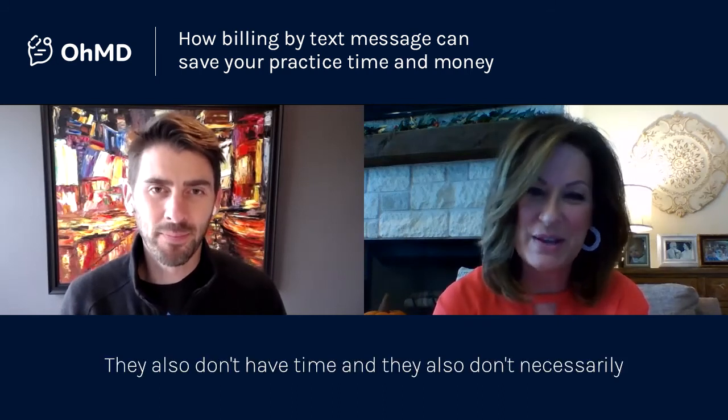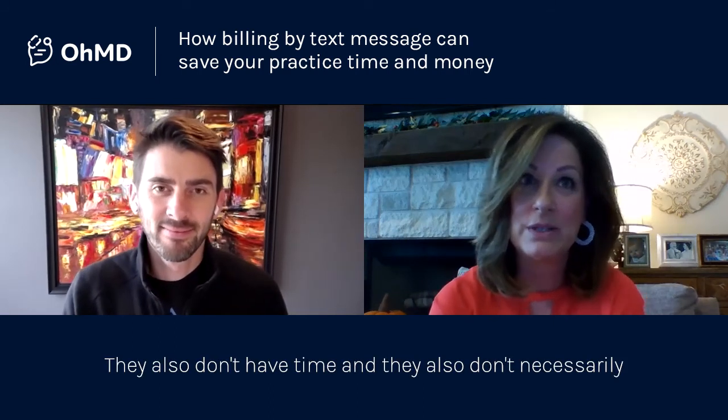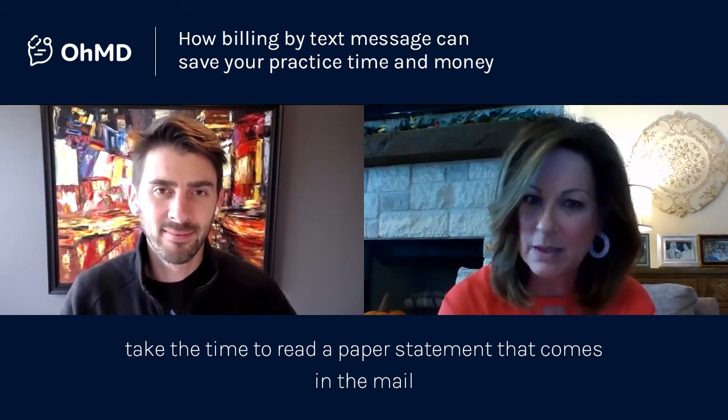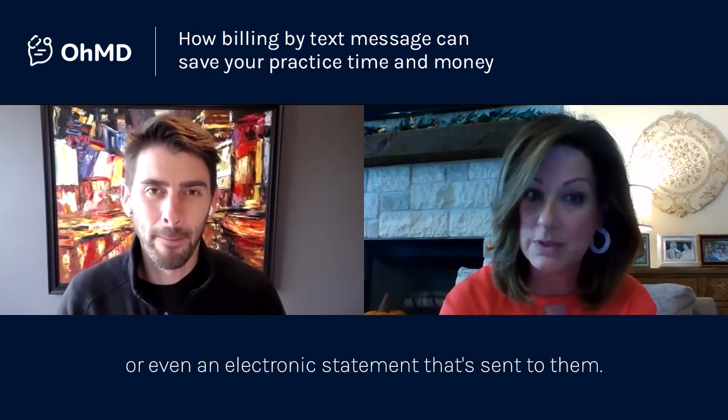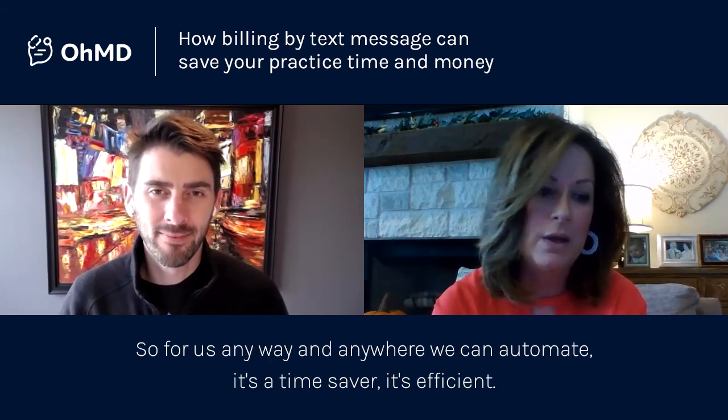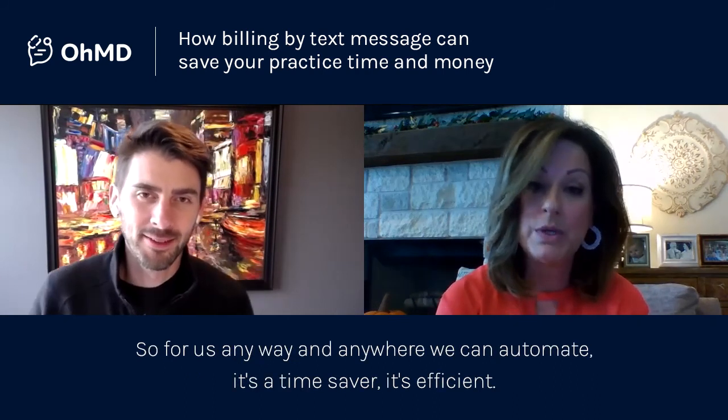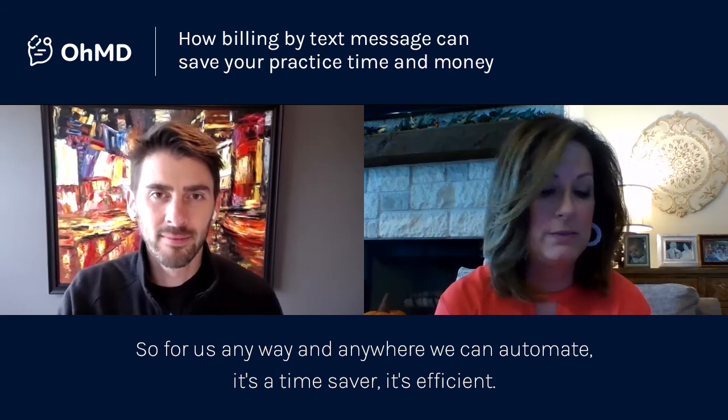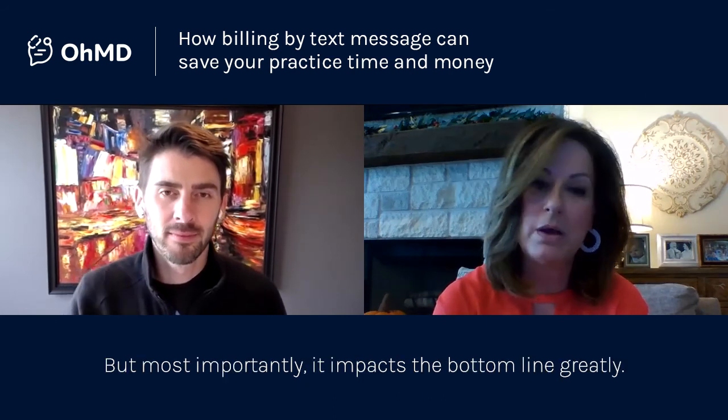They also don't have time, and they don't necessarily take the time to read a paper statement that comes in the mail, or even an electronic statement that's sent to them. So for us, anywhere we can automate, it's a time saver, it's efficient, but most importantly, it impacts the bottom line greatly.